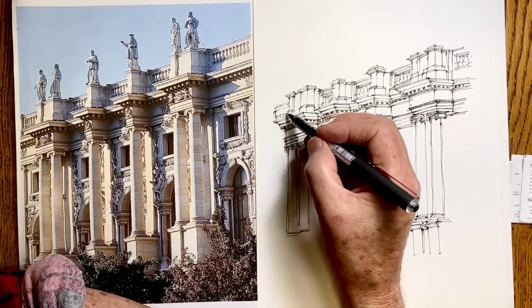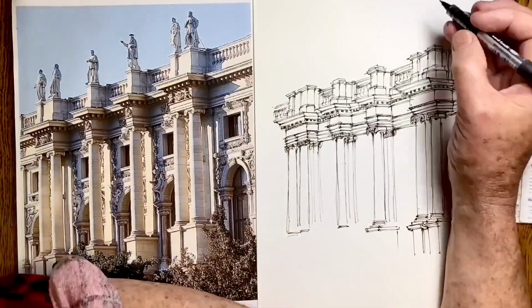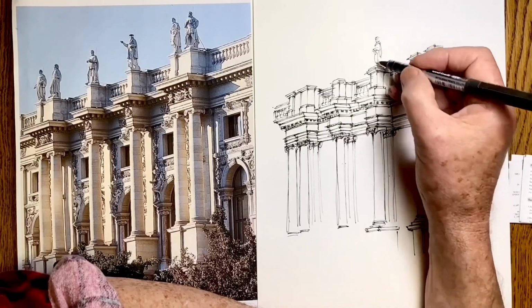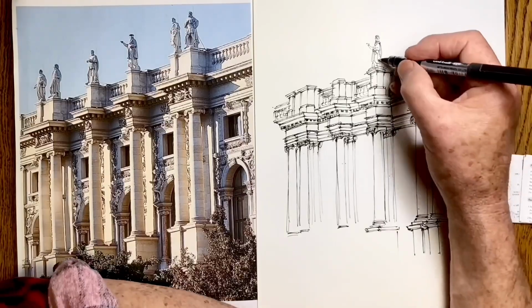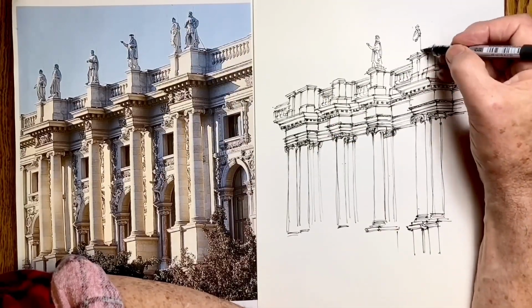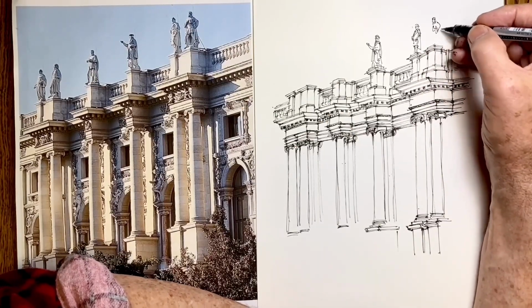And then I put in the balusters, the bits inside the balustrade, and again I'm just drawing the effect of those, because no one's going to study the balusters exactly. When I draw these sculptures, I'm just looking at the key points. I'm doing the head, the waist, the elbows, the knees, the feet. I'm looking where those points are.